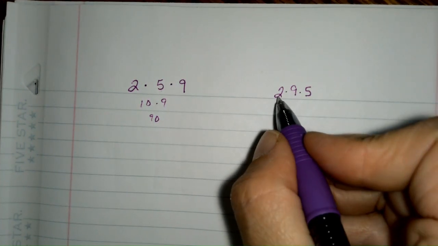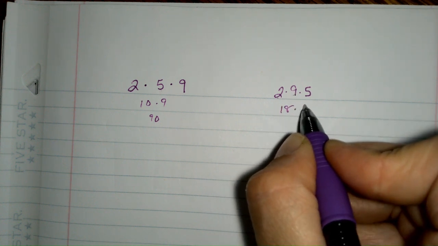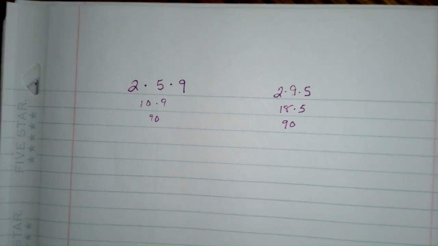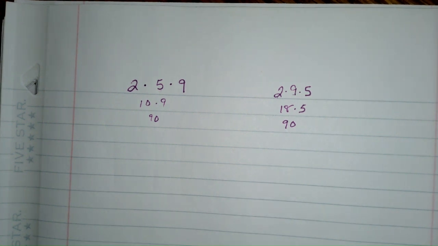Most of us are not going to go 2 times 9 is 18 and then do 18 times 5 because, well, that's still 90. The mental math is nicer on the first one. Some of you might have done 9 times 5 is 45, 45 doubled is 90. That's okay as well. But the point is we multiplied two things together and then we multiplied by a third part.